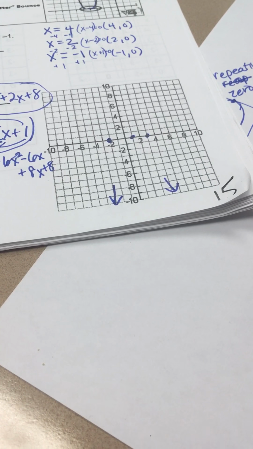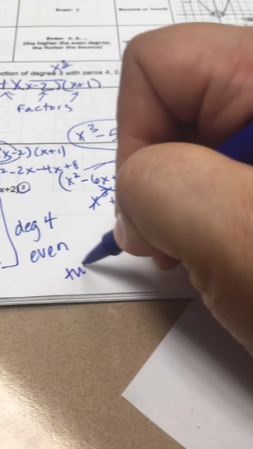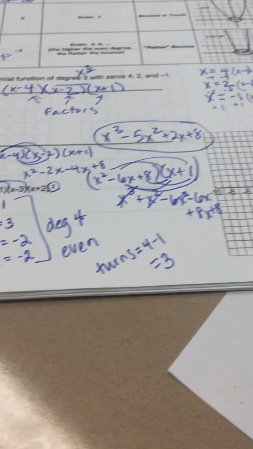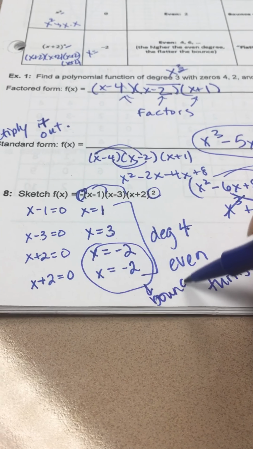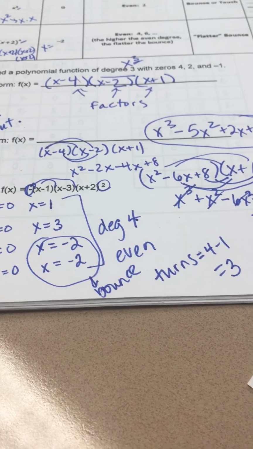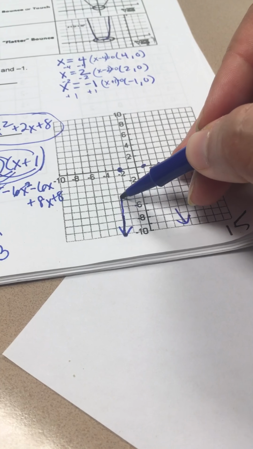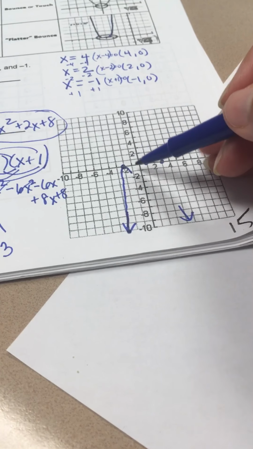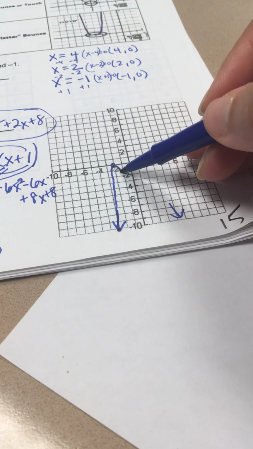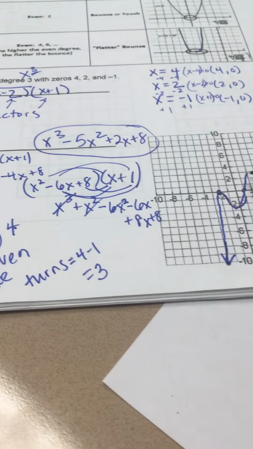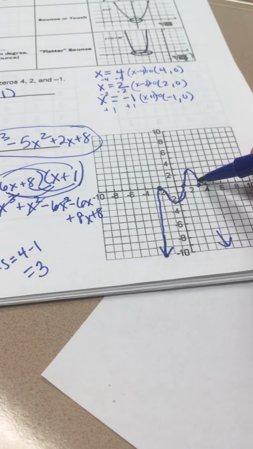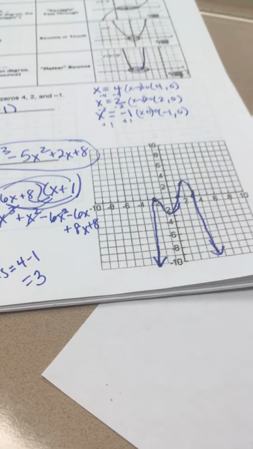Now I got to keep in mind that if it's a degree 4, the number of turns is going to be the degree subtract 1, so that's going to be 3 turns. But I have a repeating 0 here, so that means it's going to bounce. So without having a graphing calculator, it's going to be facing down up to negative 2 and it bounces, so that's 1 turn. Somewhere in here it's going to turn around again. When it happens only one time, it goes through the x-axis and then turns around again, and it goes through the x-axis again to finish going down.